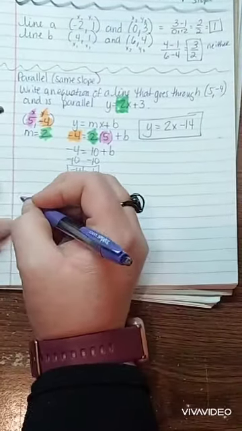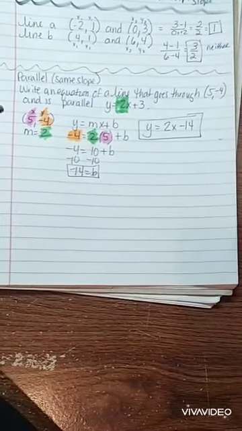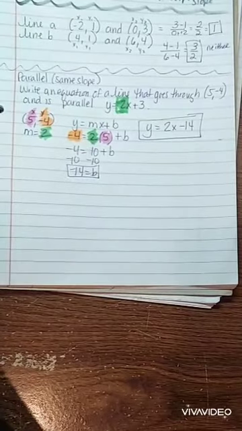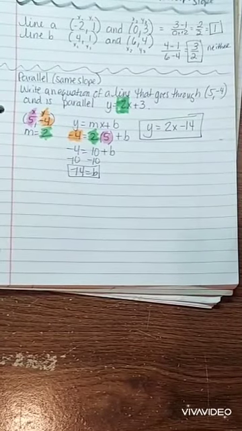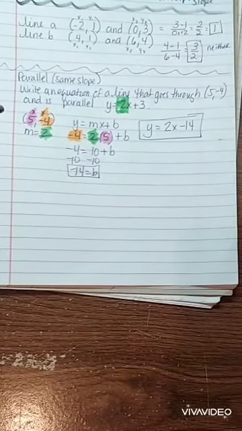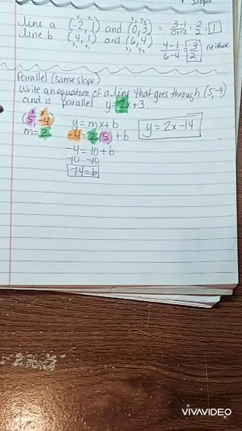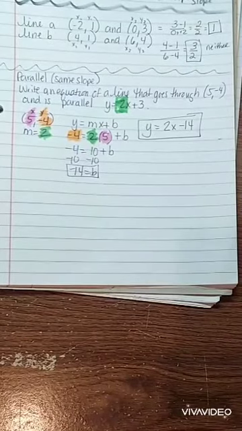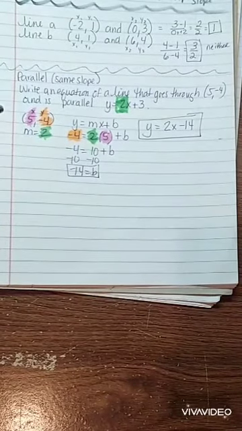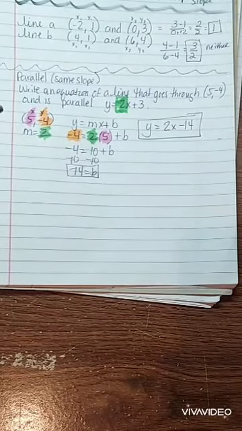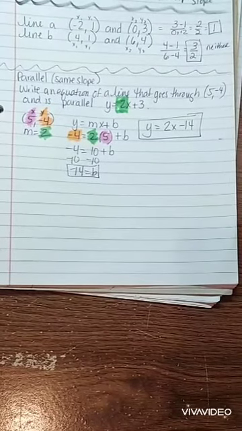Now, how would I do this if I wanted to have a perpendicular line? Well, that's not that hard to do with a perpendicular line.